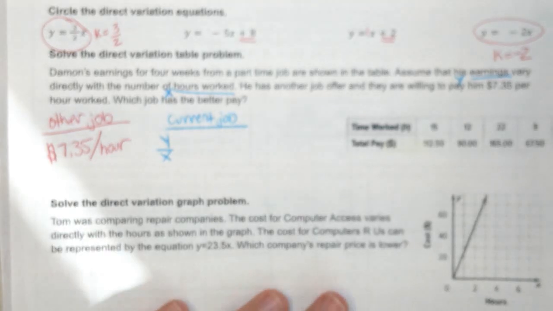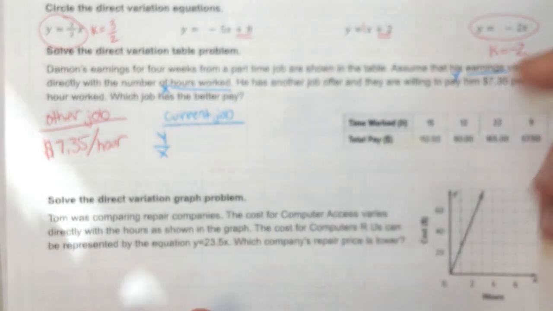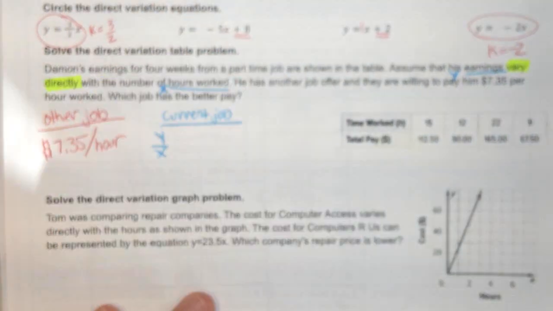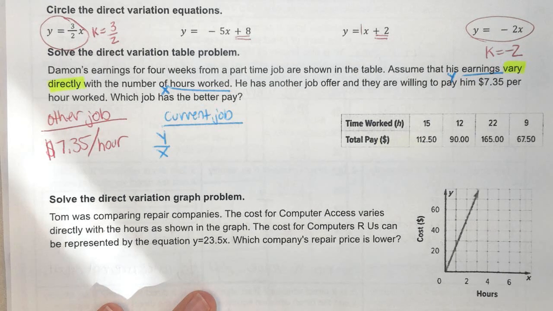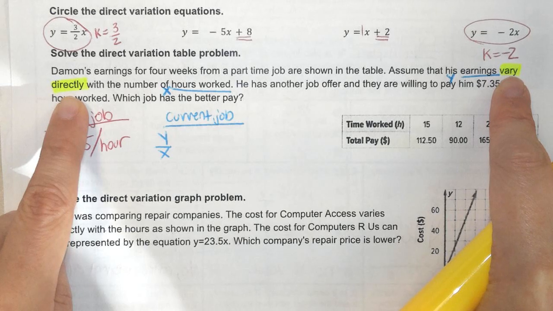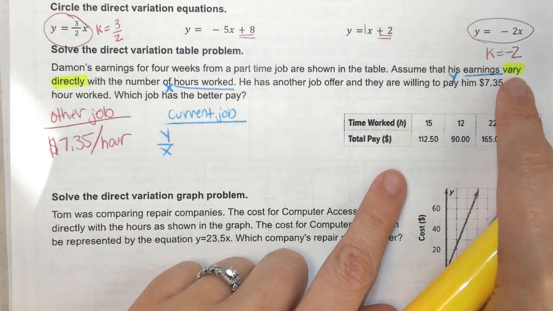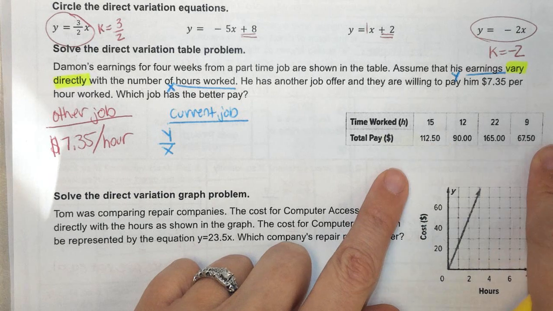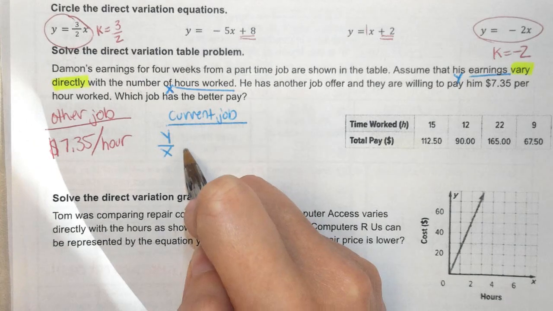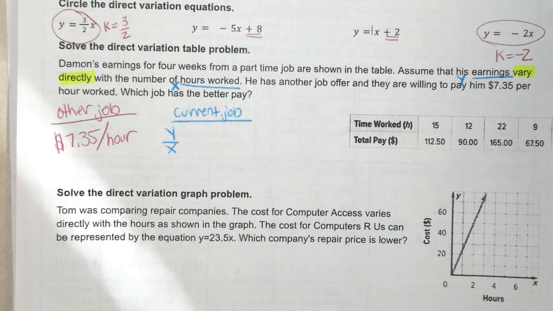Okay? They actually added something else extra into this. They said the words varies directly. If it varies directly, that means, guys, that it is a direct variation. So we automatically know, if this is a direct variation, that this is proportional. If it's proportional, these are all going to be equal to each other. So do you have to try every single one? No. Pick one of them and do y over x and simplify it. So do that now. Find what he makes at his current job.